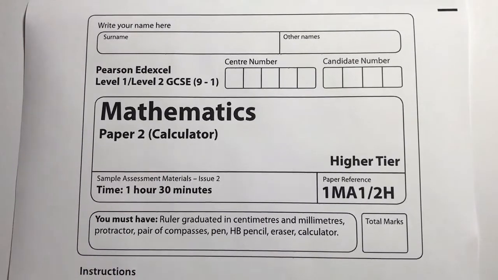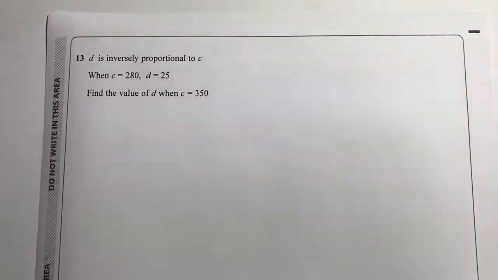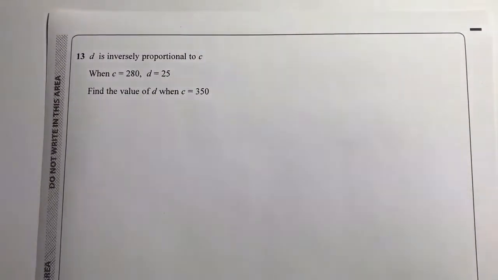Okay, so let's go on then to question number 13. In the previous video we stopped at question number 12. This particular question deals with an inverse proportion question, and the difficulty with these types of questions is you just need to make sure you read the English well first. So what it says is D is inversely proportional to C.